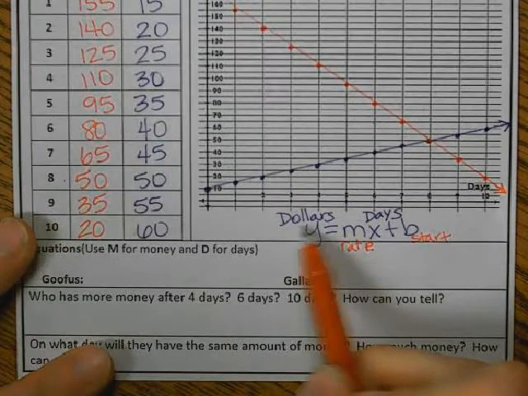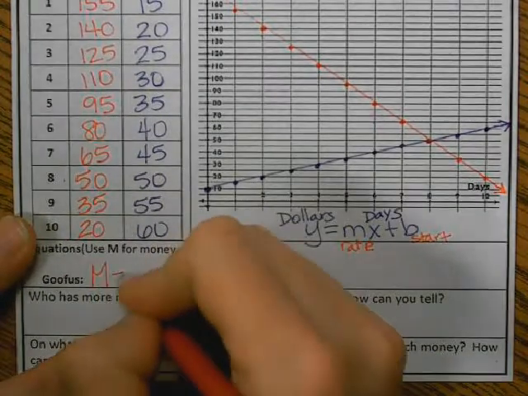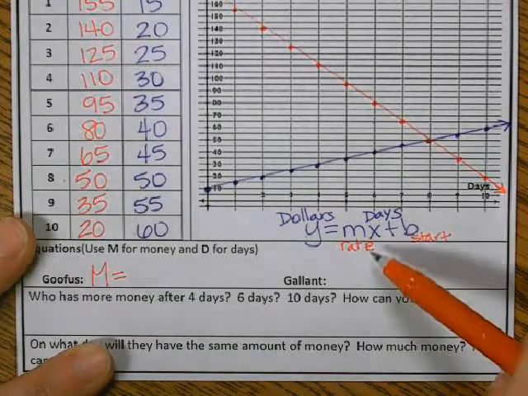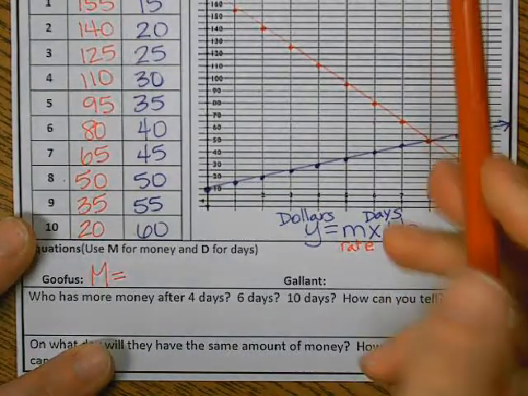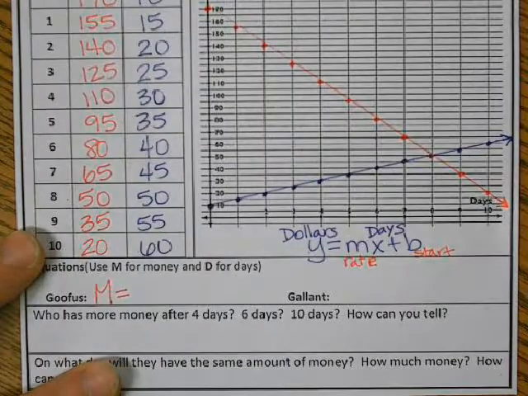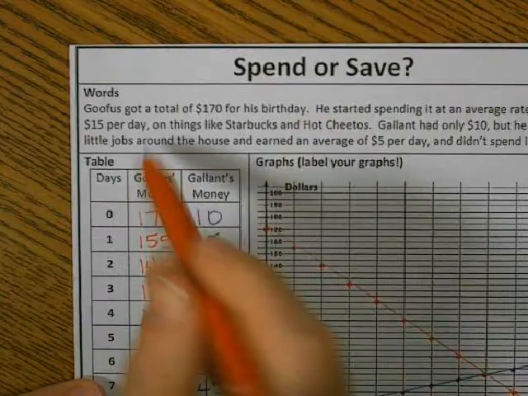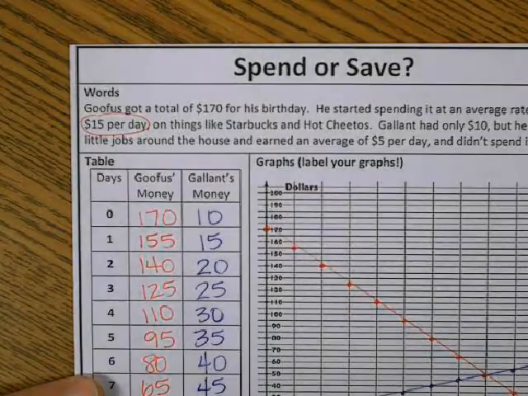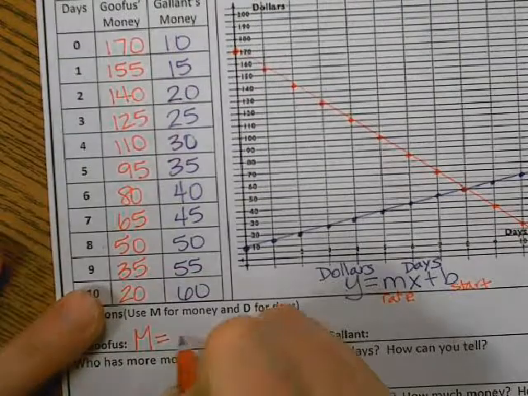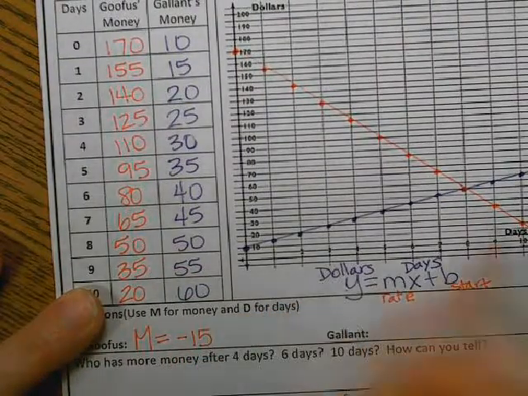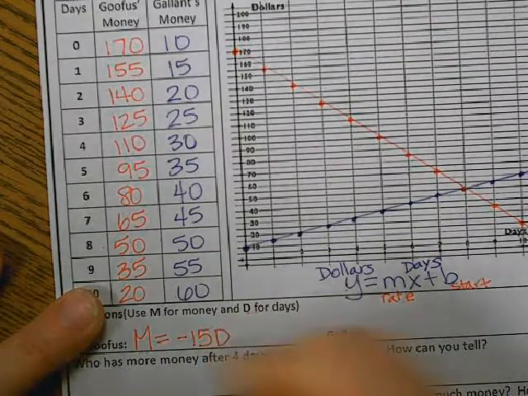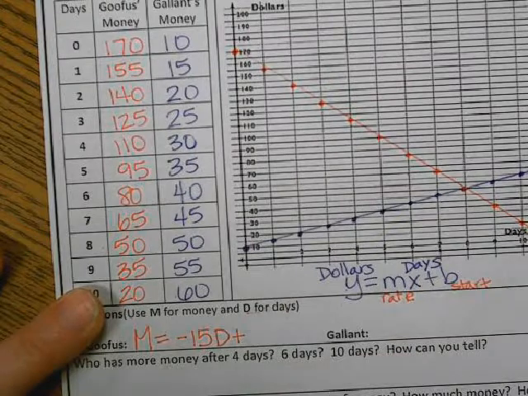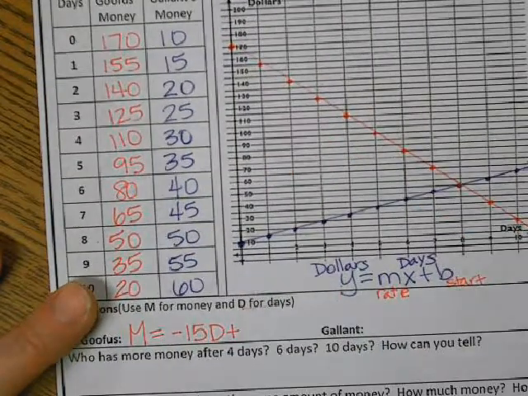Goofus is going to say dollars is going to be m, so m equals, and what was his rate? He was spending, right? So spending means we're going to use a negative number. So how much was he spending each day? It says he spent $15 per day. So we're going to say negative 15, and then x represents days, so that's d, plus, and he started with how much money?